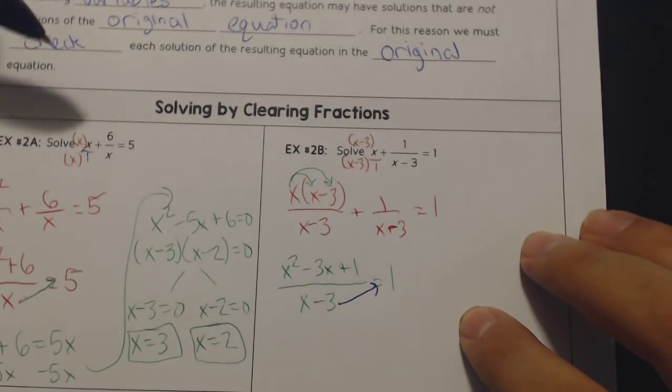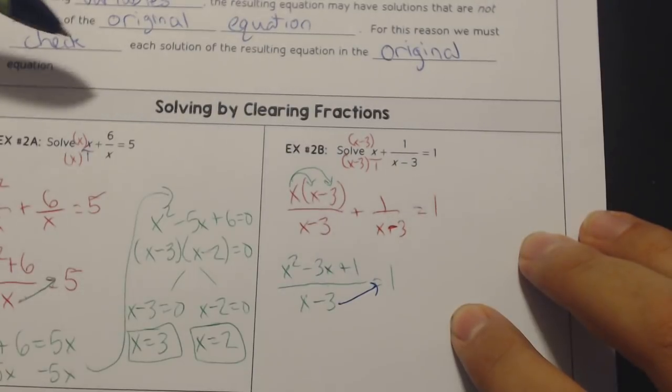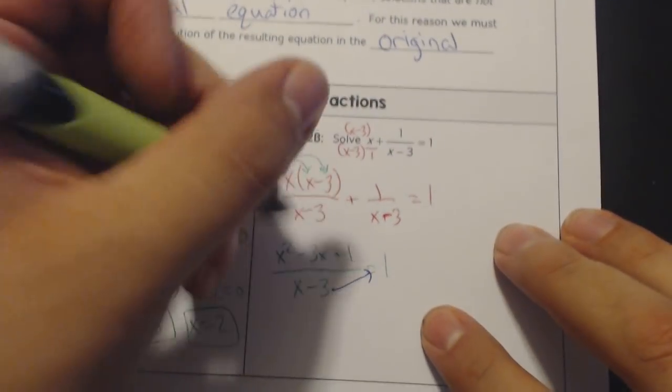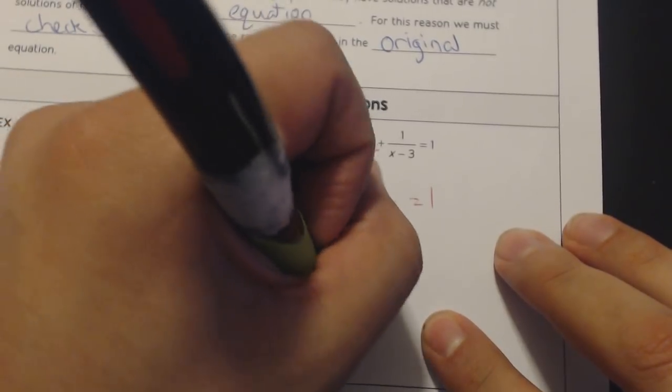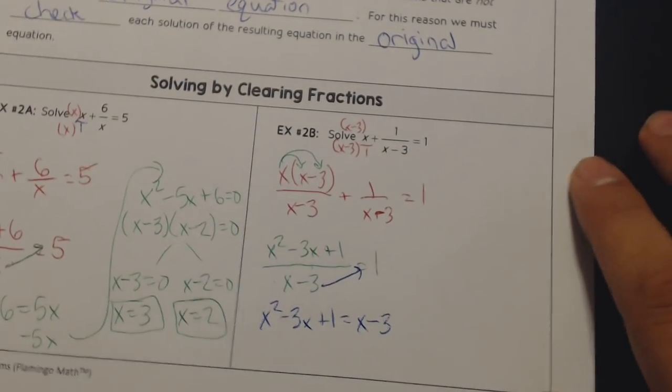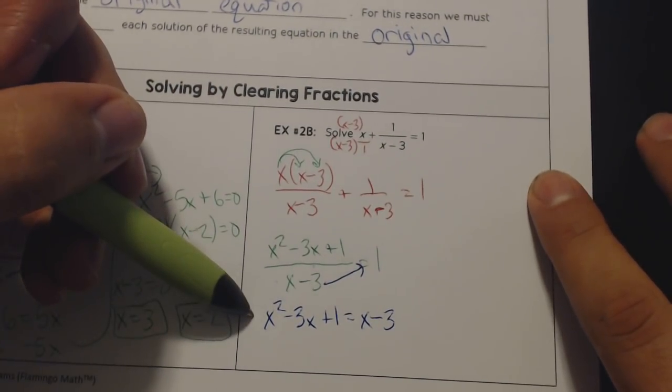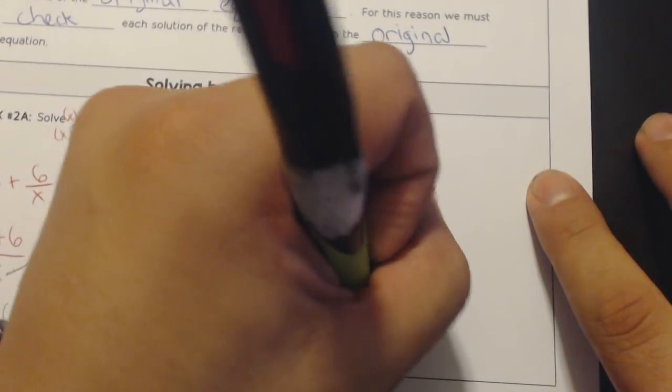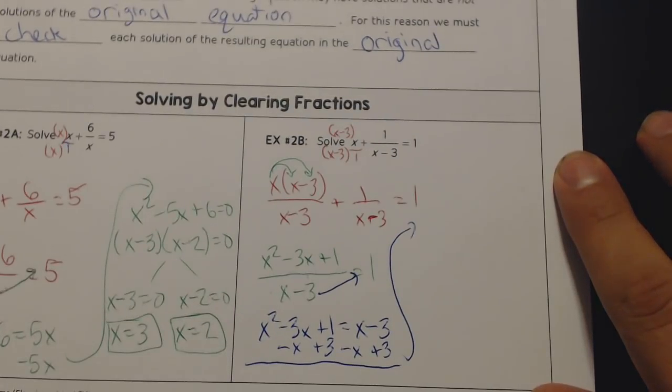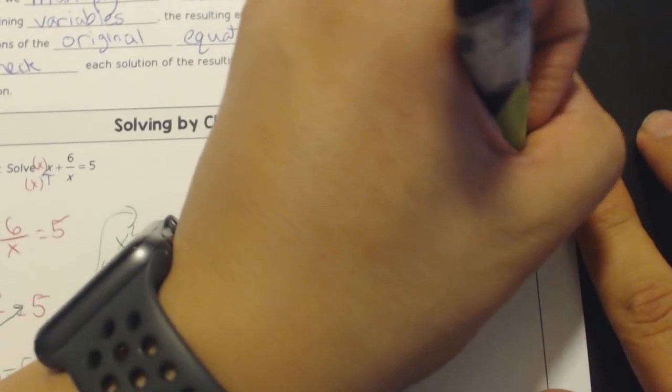I then want to make the denominator go up to a numerator. Well, the only way I can do that is if I multiply this x minus 3 to the other side. And what I get here is x squared minus 3x plus 1 is equal to x minus 3, because 1 times x minus 3 is just x minus 3. Again, I have a quadratic. So what I want to do is get it equal to 0. So I'll subtract x from both sides, and I'll add 3 to both sides. Once I've done that, I get x squared minus 4x plus 4 is equal to 0.